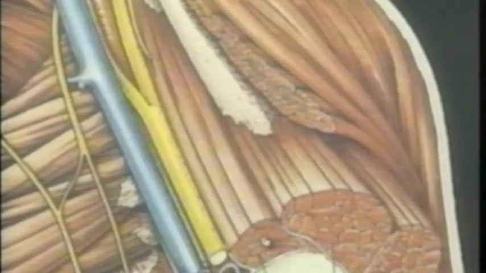It is at the lateral edge of the pectoralis minor muscle that the cords of the plexus give rise to the terminal nerves. However, unlike the rest of the terminal nerves, the musculocutaneous and axillary nerves leave the sheath as soon as they are formed.